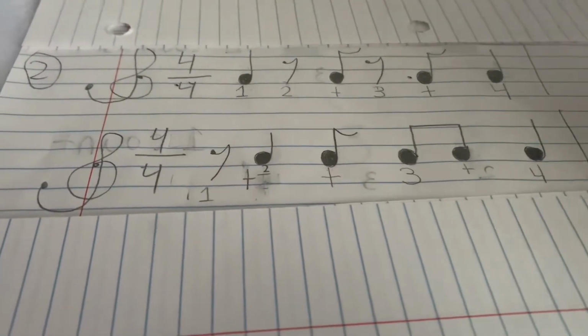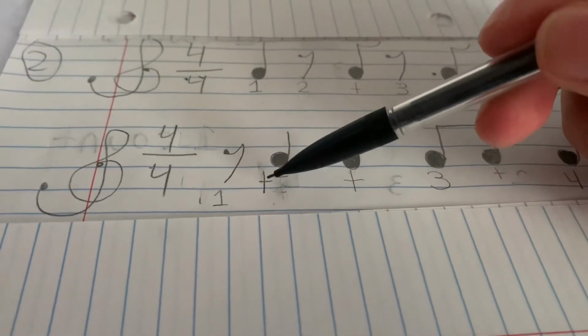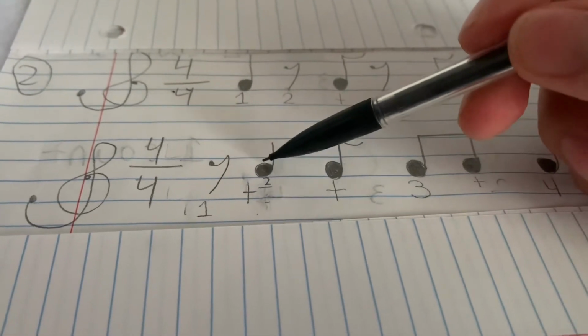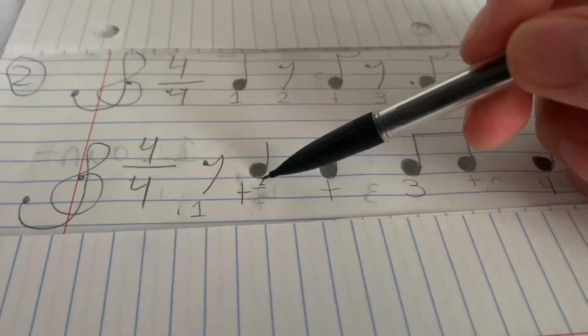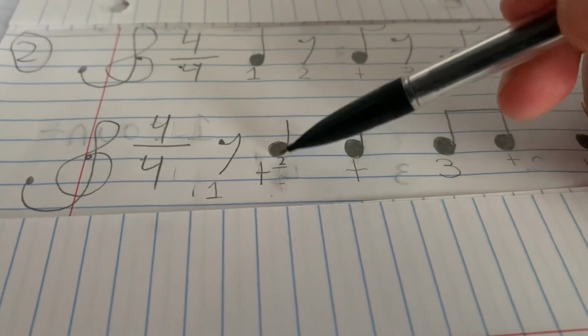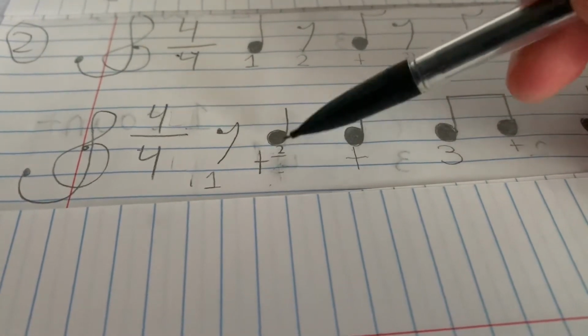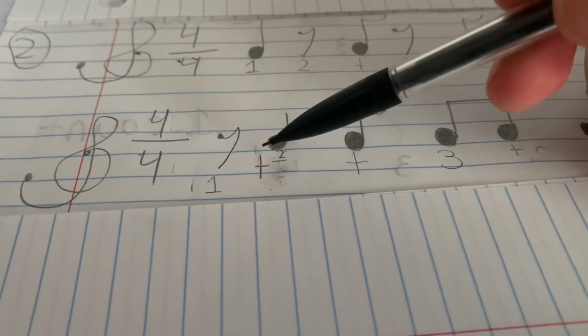Now the reason why I switched the and from tiny to big is because we actually say and when we're counting this note. We don't actually say 2. Therefore, I just wrote the 2 to be tiny. So this tells me that this quarter note takes up the and of 1 and 2, but when I'm counting, I only say and.